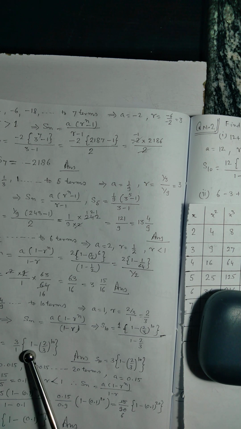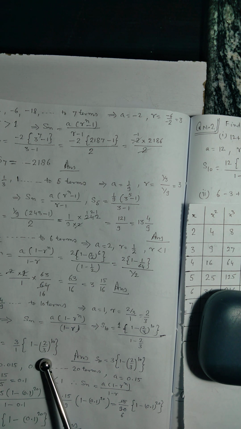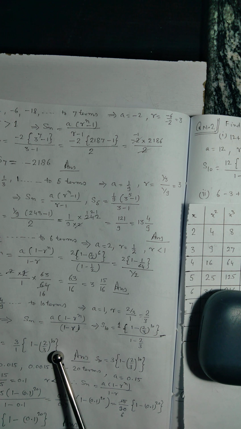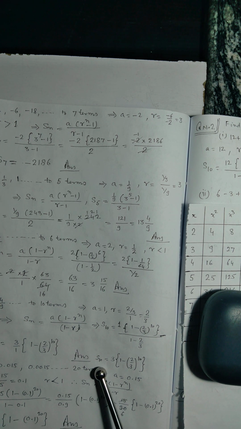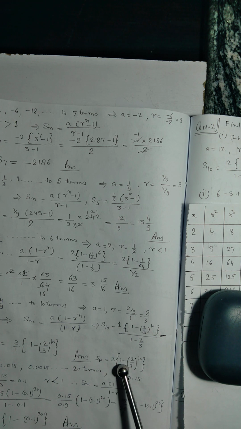So 3 by 1, inside the bracket we will write down 1 minus 2 by 3 raised to power 10. So this will be our answer, S10. S10 means summation of 10 terms will be equal to 3 into 1 minus 2 by 3 raised to power 10.